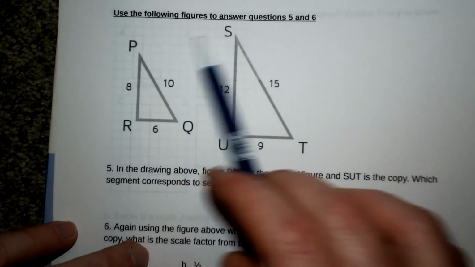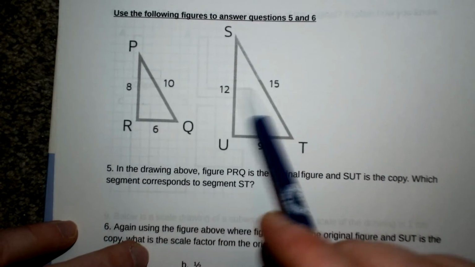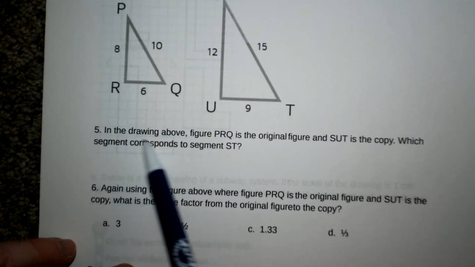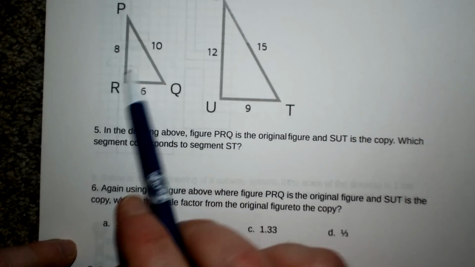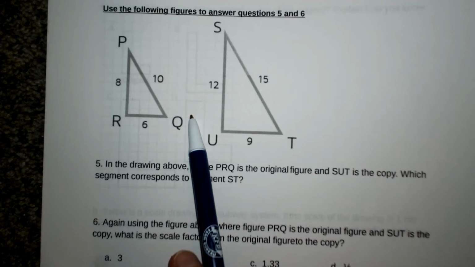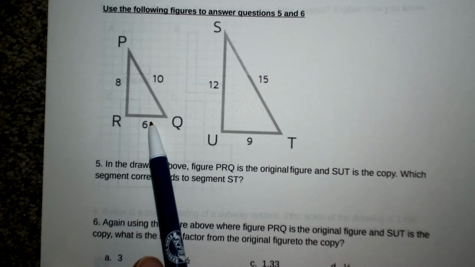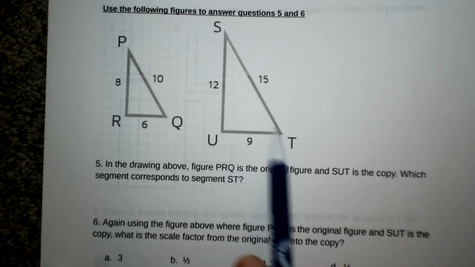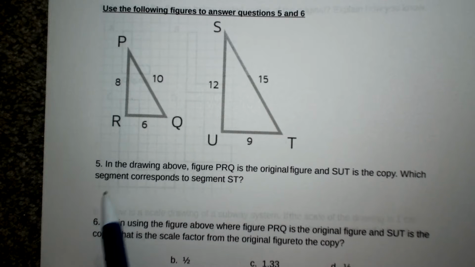Use the following figures to answer questions 5 and 6. So this is for 5 and 6. In the drawing above, figure PRQ is the original figure and SUT is the copy. Which segment corresponds to segment ST?